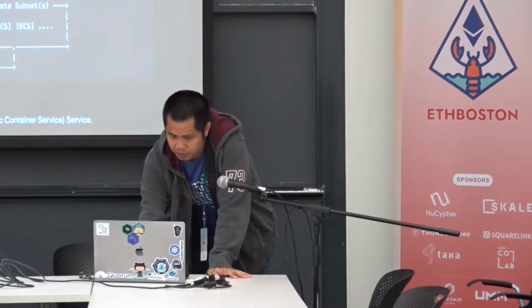I'll show you later on in the demo how to connect to the Quorum network via the bastion node. So this Quorum Cloud project uses Terraform 0.11. Because there's a major change in the HCL language in 0.12, I haven't upgraded yet. So right now it's only compatible with 0.11.